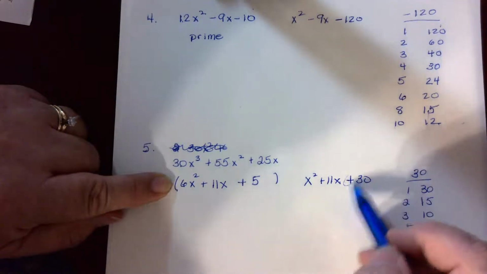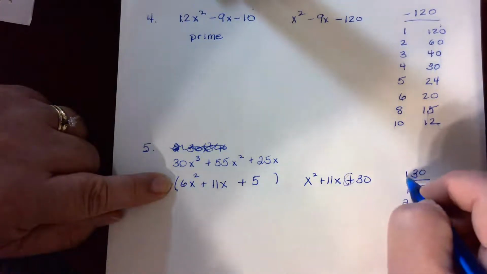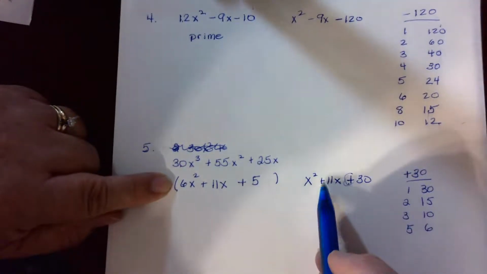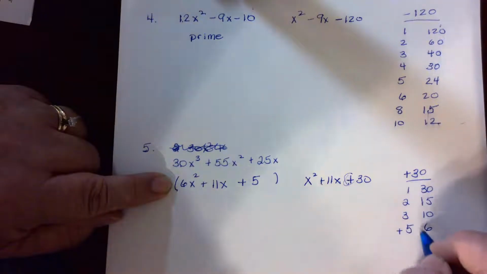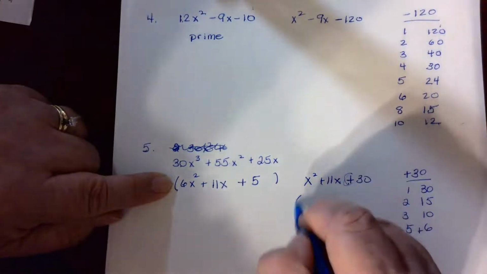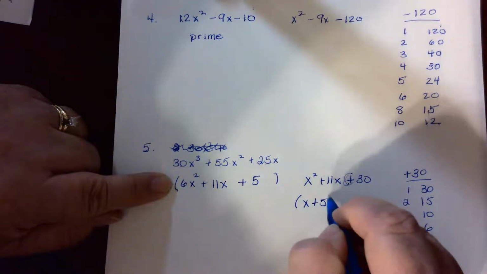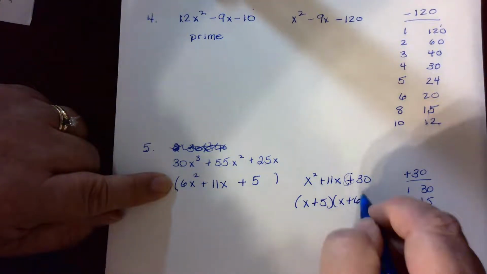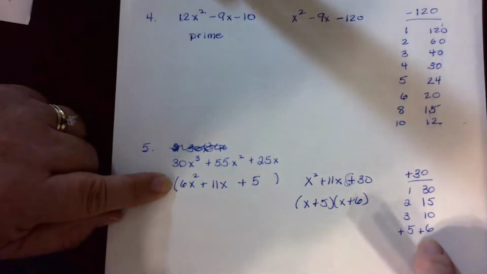And since this is positive, the signs are alike and they're both positive. So those 2, if I add those 2, I'll get 11. So I do x plus 5, x plus 6 from those two factors.